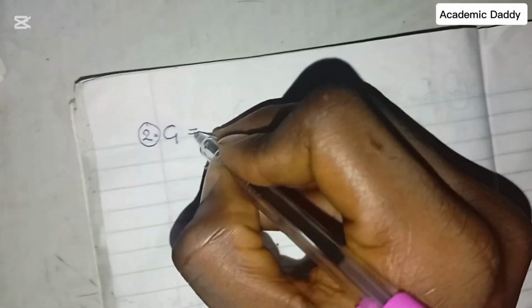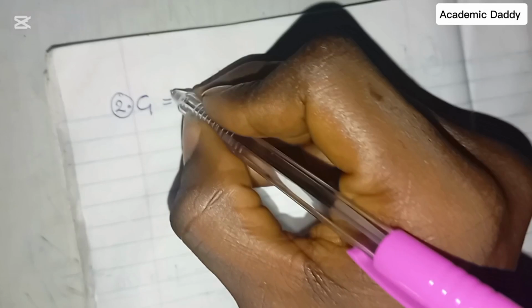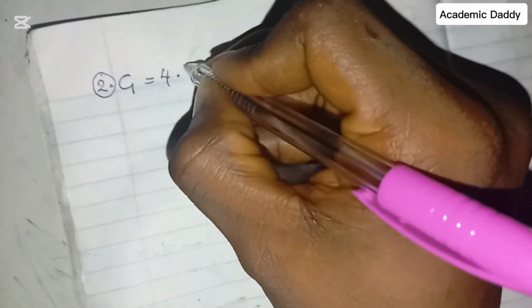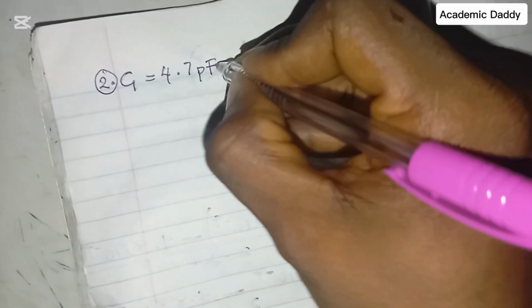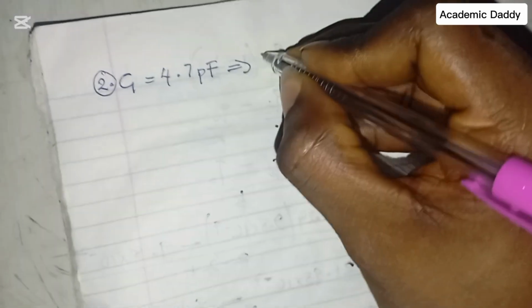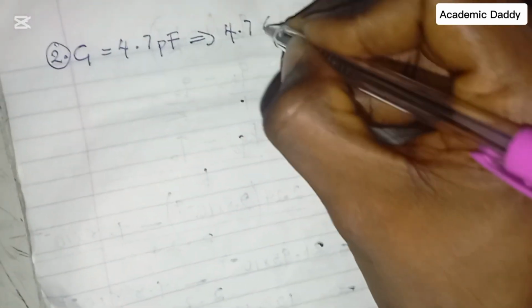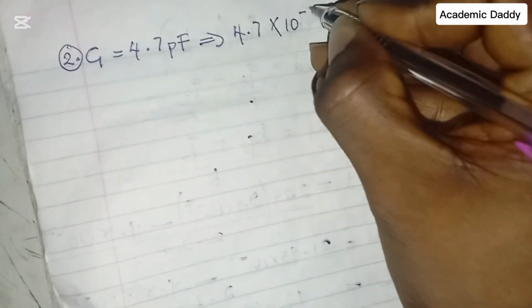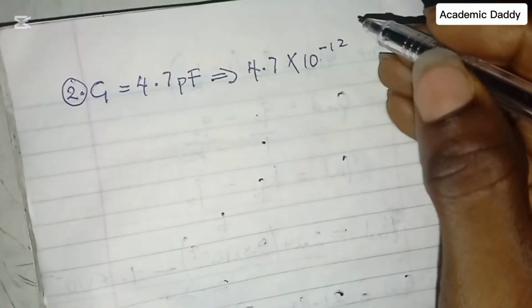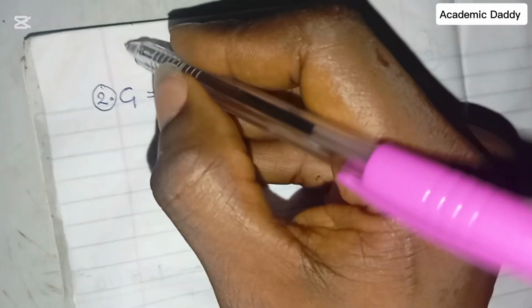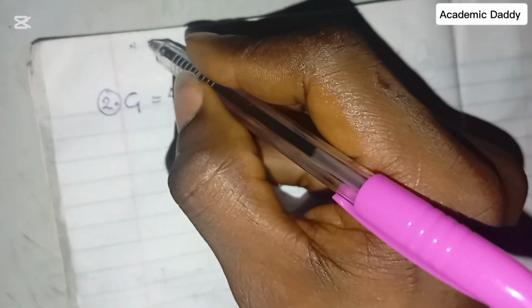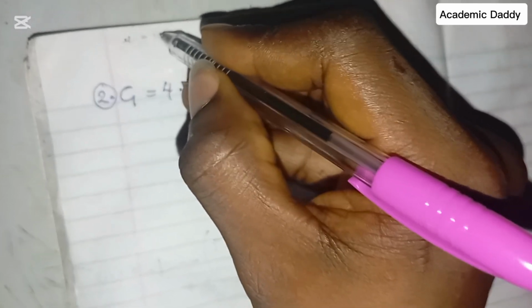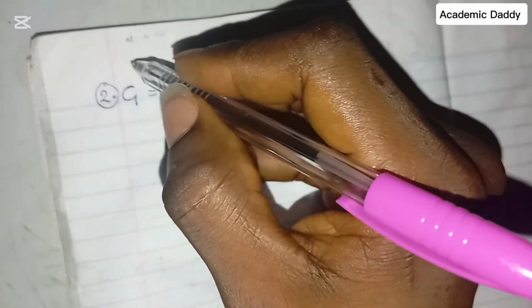So we are given the capacitance to be 4.7 picofarad, and that is the same as saying 4.7 times 10 raised to the power minus 12. I've told you that anything micro has to do with 10 raised to the power minus 6 of something.